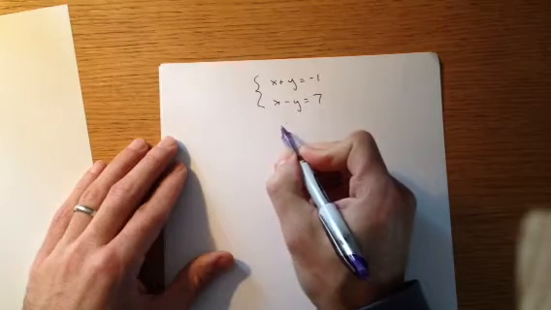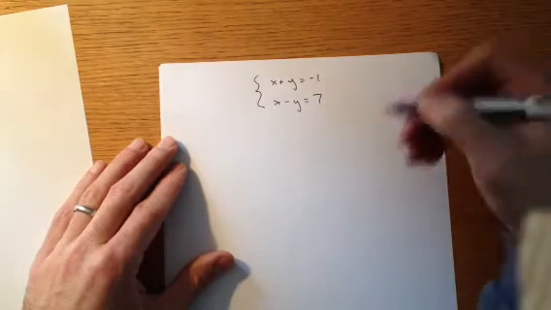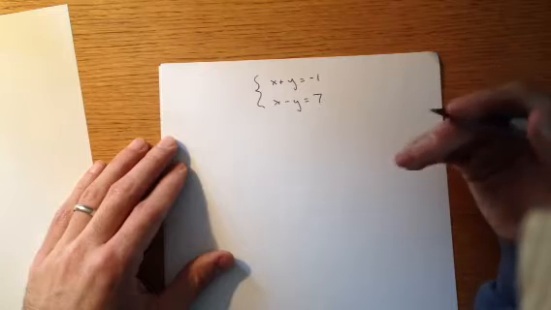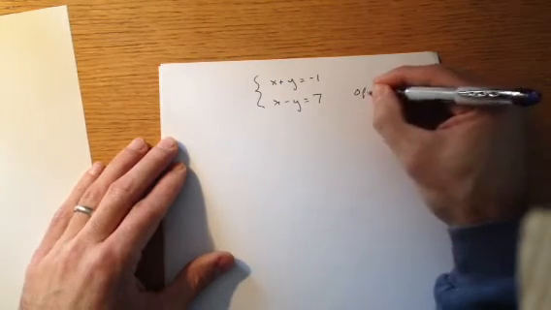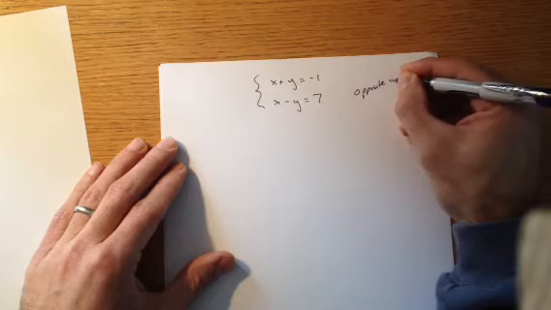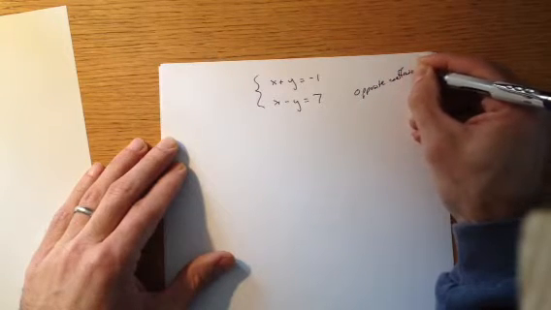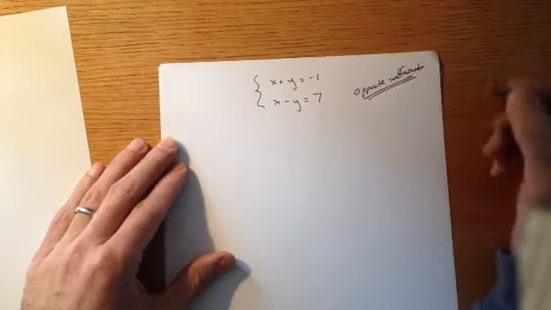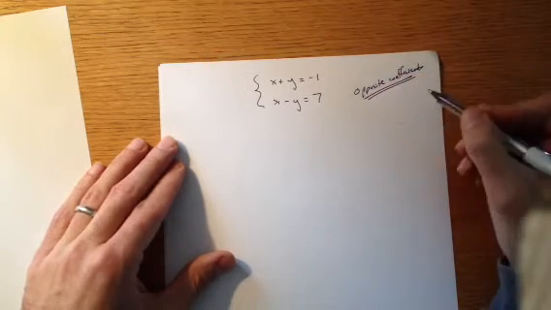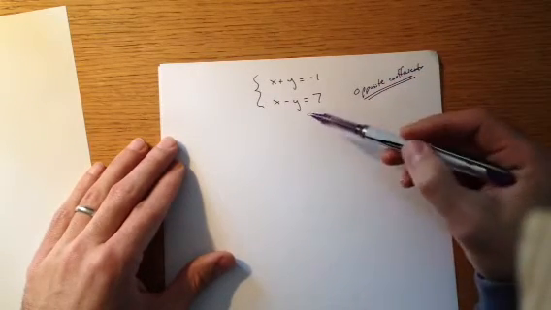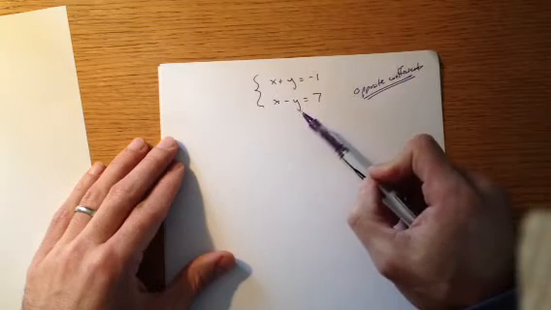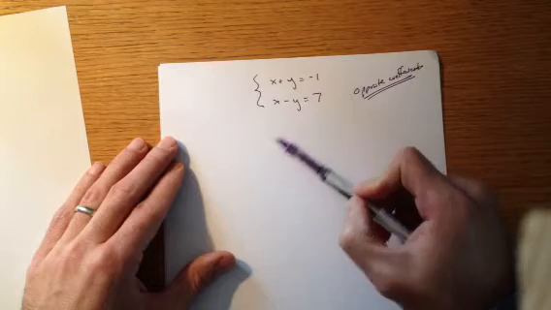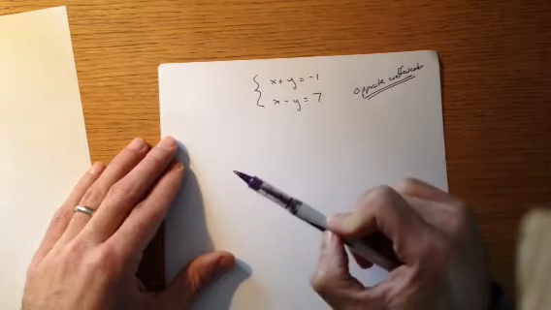Always, always, always with the elimination method, or this combination method, whatever you'd like to call it, you are looking for opposite coefficients. Sometimes you're just going to have the opposite coefficients right off the bat, sometimes you're not. In this case, we have them off the bat. Now think about where you see them. Is it with the x coefficients or the y coefficients? I'll let you think for a second. The y coefficients is the answer.